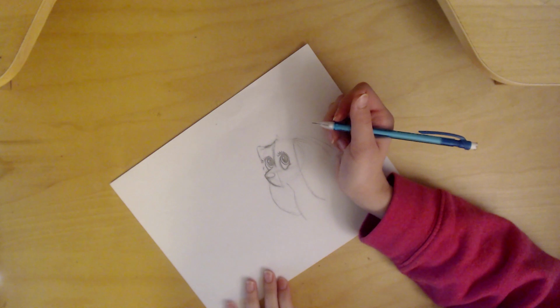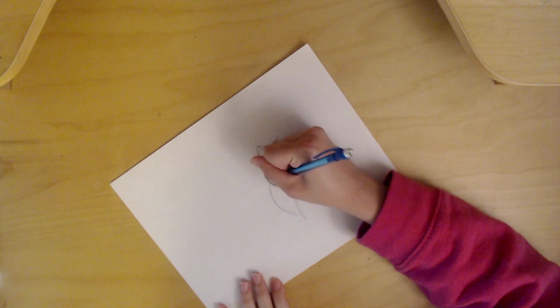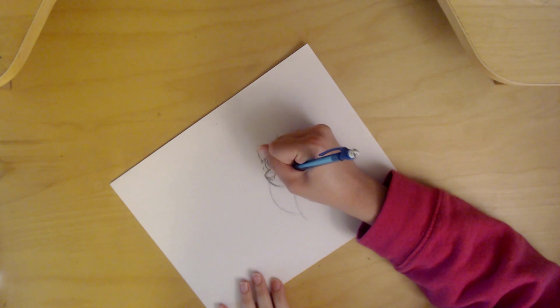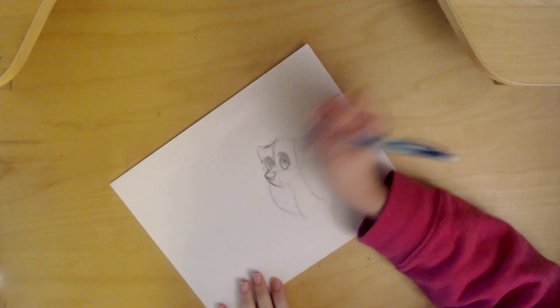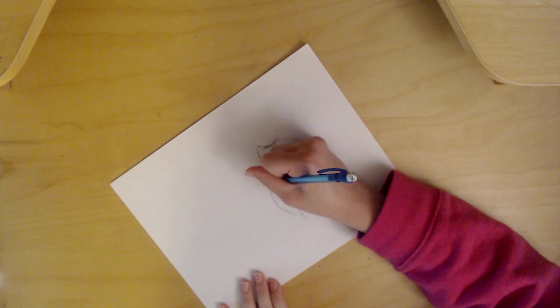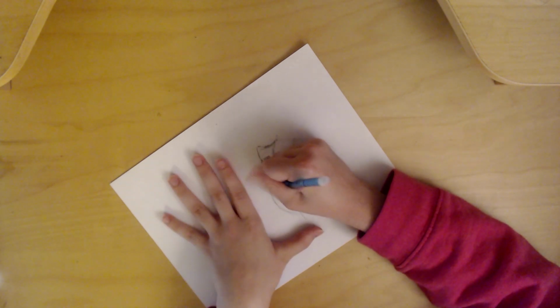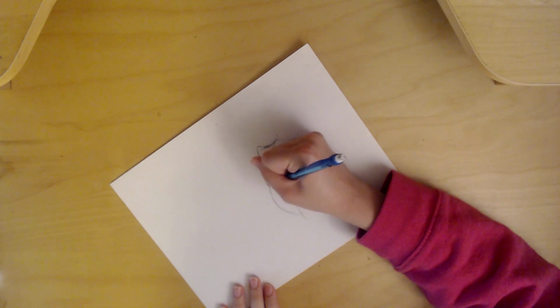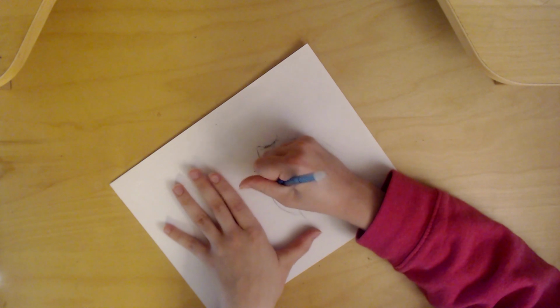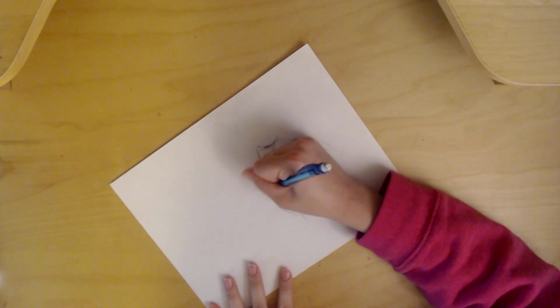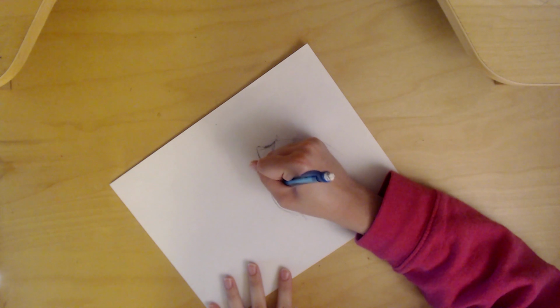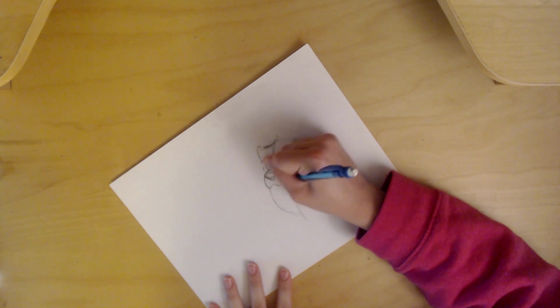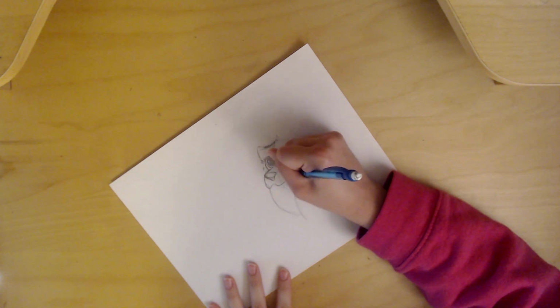Next we want to start the nose. So start as a little oval, and then you want to curve it down a little bit and then up and kind of flatten it out at the top, just like that. And now her upper lip we're going to make next, so kind of curves down and then curves. I want to bring it a little farther down than that. You're going to curve it down and then up and then down again and then bring it here. A little curve, just like that.